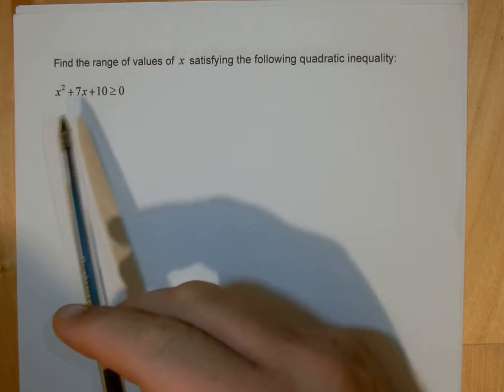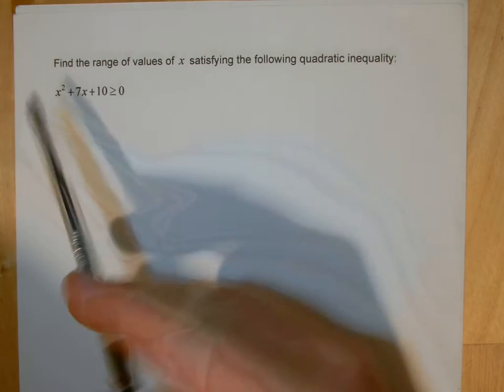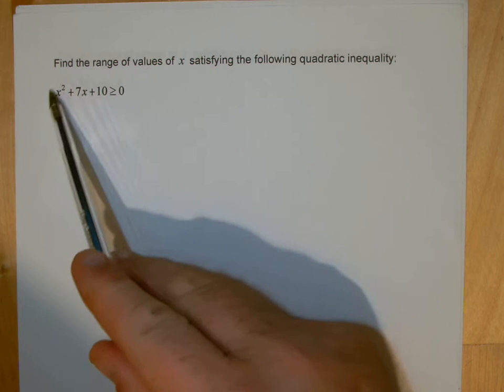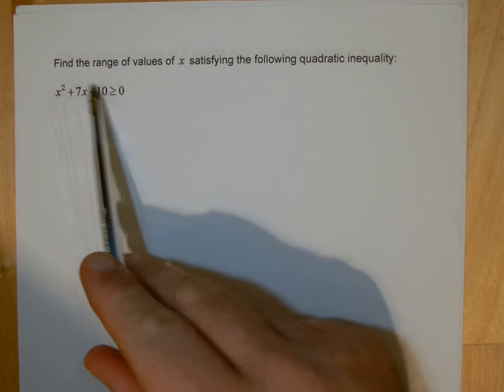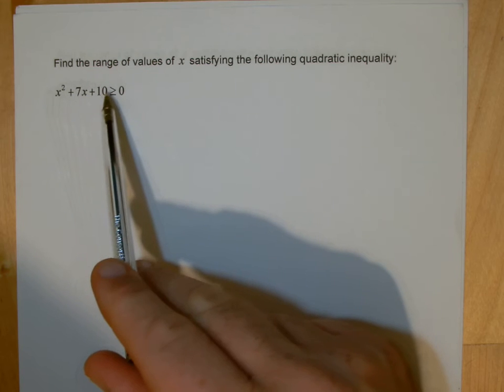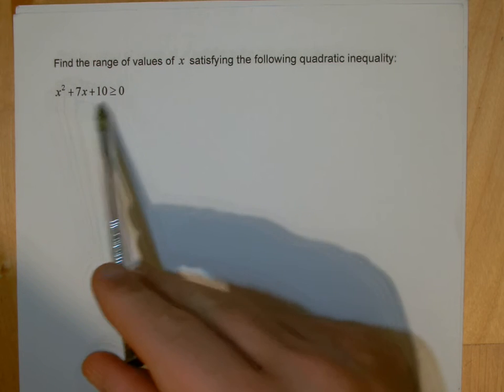Okay, so now we're going to look at solving quadratic inequalities. You need to recognize this as a quadratic inequality because this is a quadratic expression here. And in order to solve it, we just need to think about what this is for a minute.